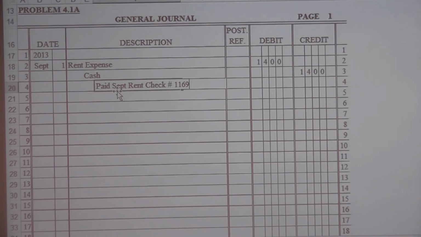So our next transaction happened on September 5th. Do you think we should leave a space there, or do you think we should put it right up against the next one? I would leave a space. Yeah, leave a space, it makes it easier to read. If they're all just rammed together, it's really hard to pick them apart. Or if you leave a gap, you'll think, oh, that's one journal entry, oh, there's another journal entry.